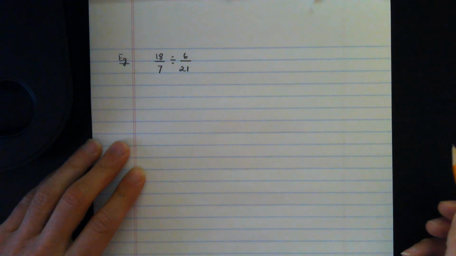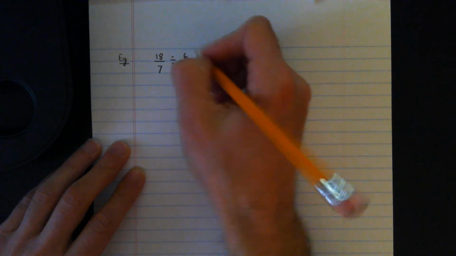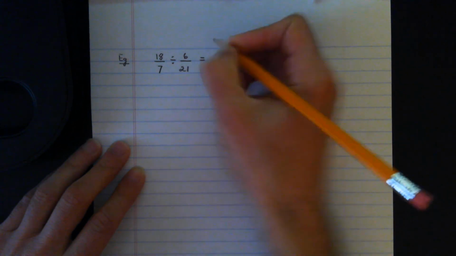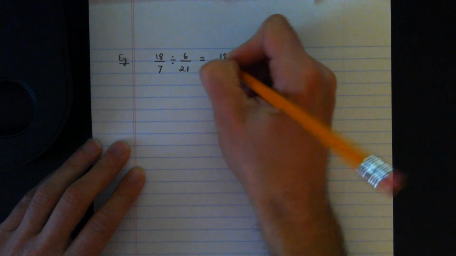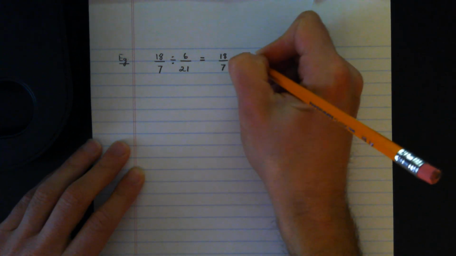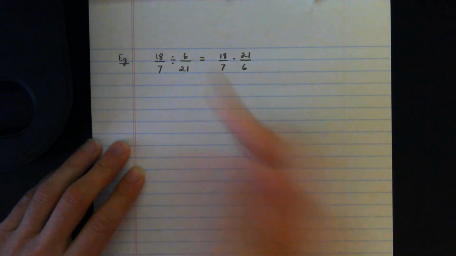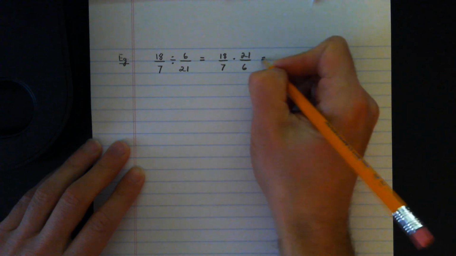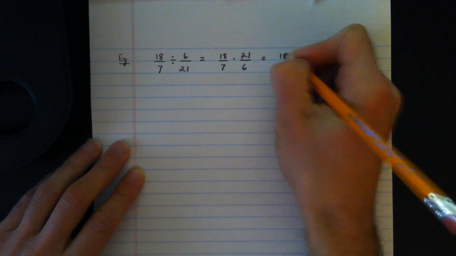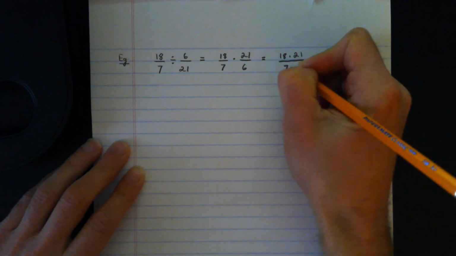Okay, so all you have to remember here is when you're doing division, you have to multiply by the reciprocal. In other words, we need to flip this fraction around and do multiplication, which gives us 18 over 7 times 21 over 6. And then at this point, just as we did before, we just multiply straight across, which gives us 18 times 21 over 7 times 6.